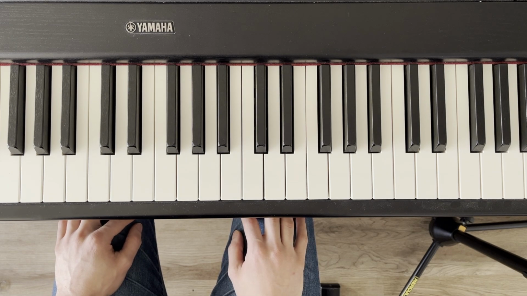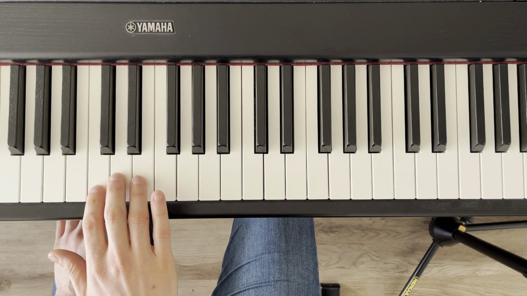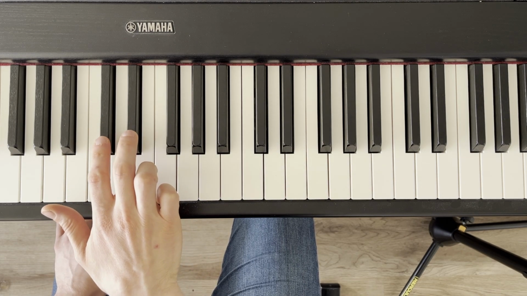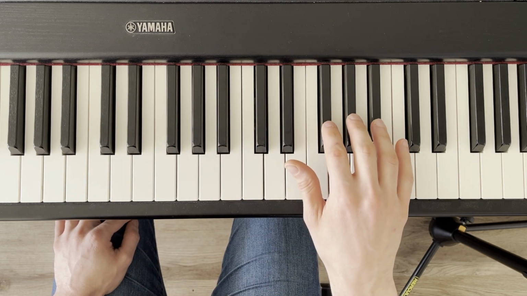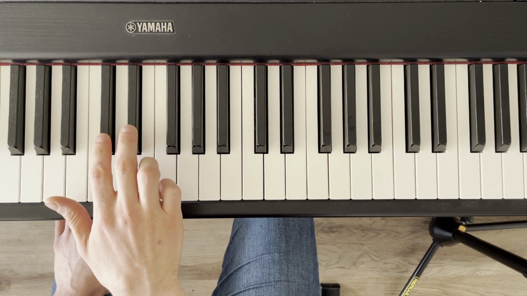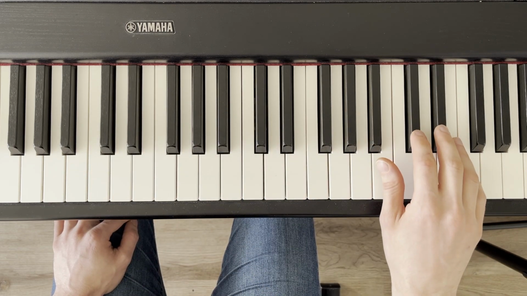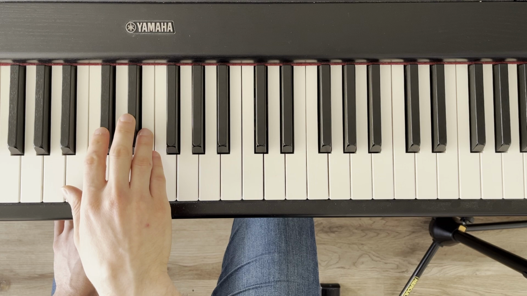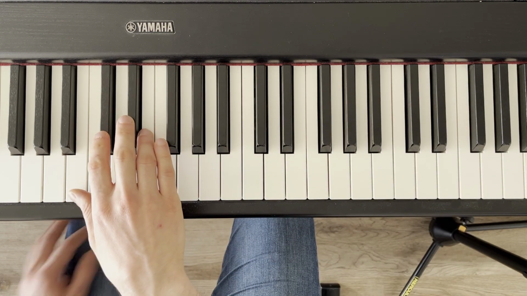Okay, let's get started. On the piano, we've got black keys and white keys. The black keys alternate in groups of 2 and 3. If we go to the right, we say the notes are getting higher, and if we go to the left, they're getting lower. So high is right, low is left.